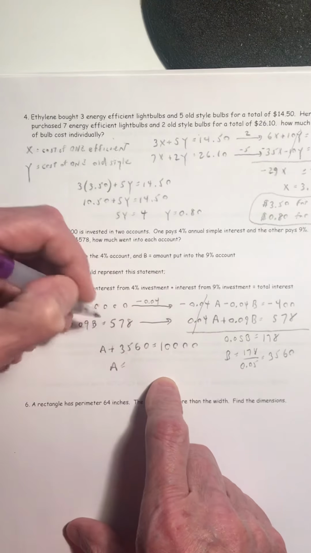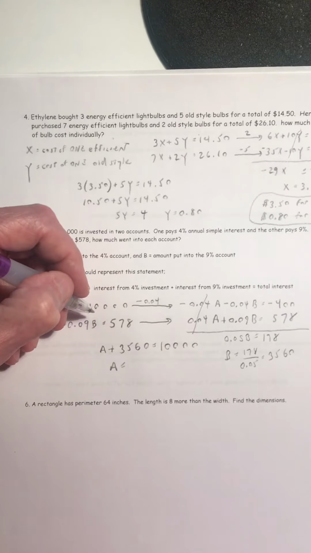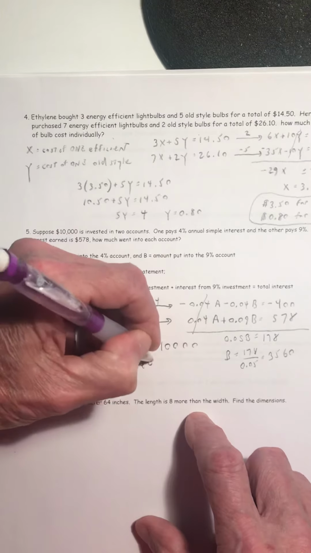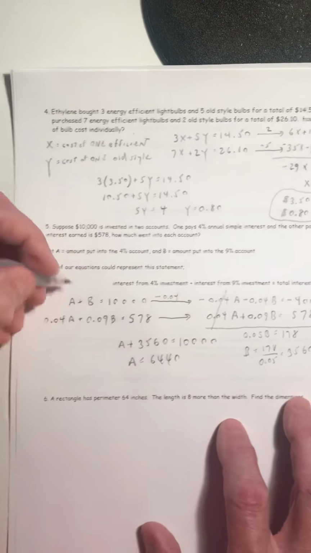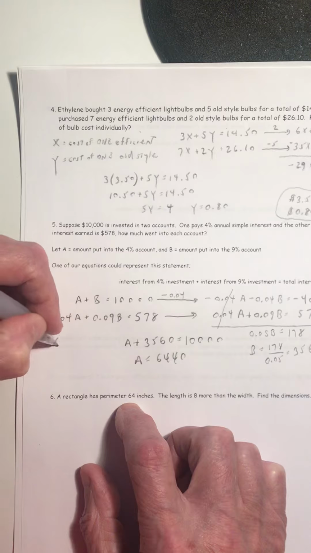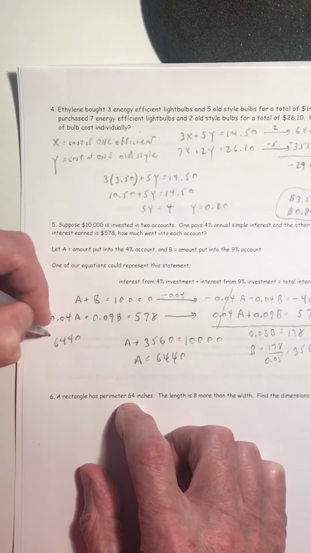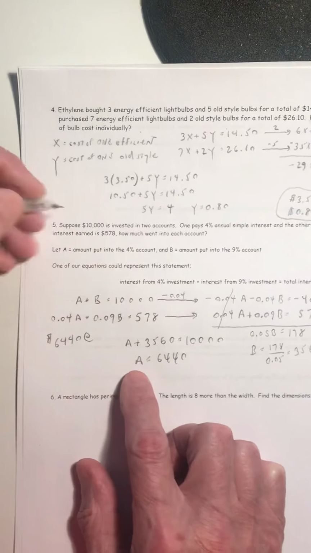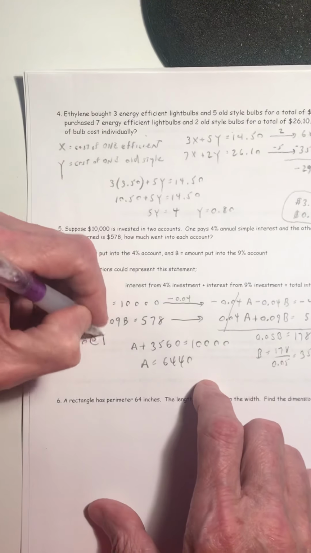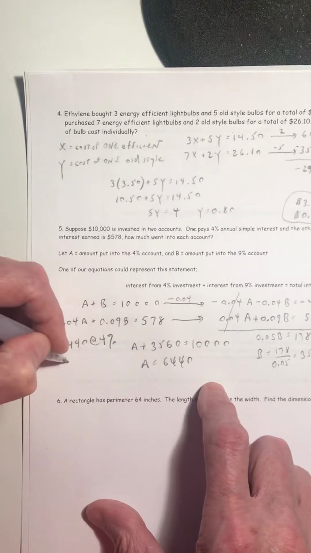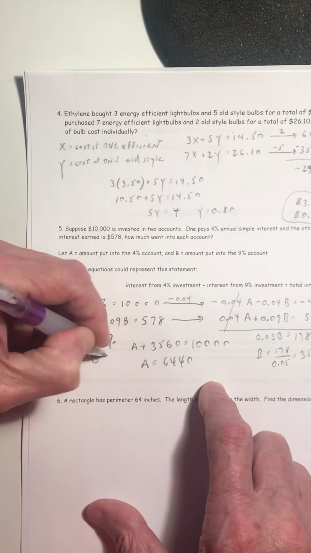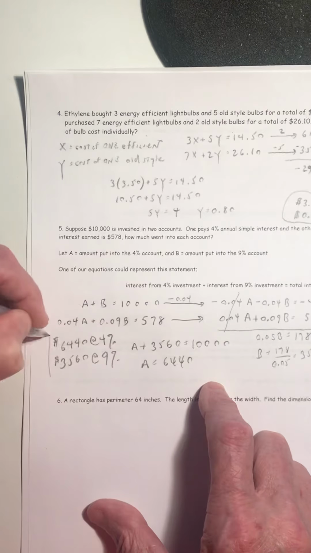So A equals 10,000 minus 3560, which is 6440. So my real answer would be 6440. What was A? A was the 4%, and 3560, that many dollars at 9%.